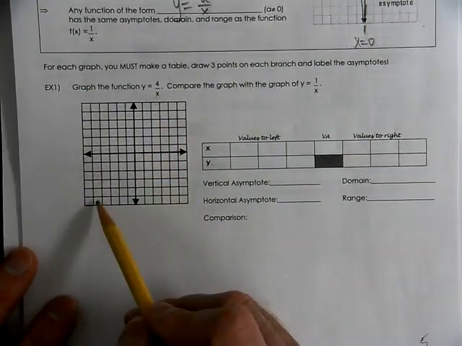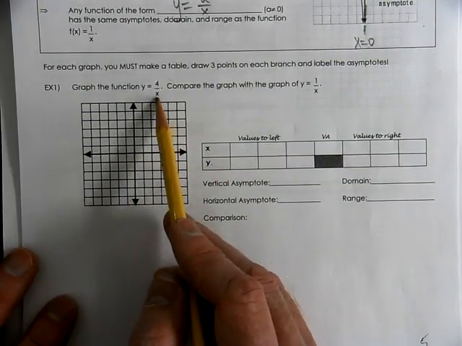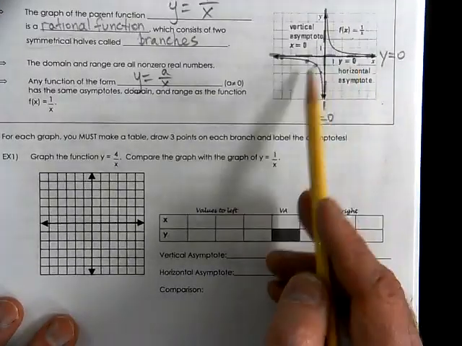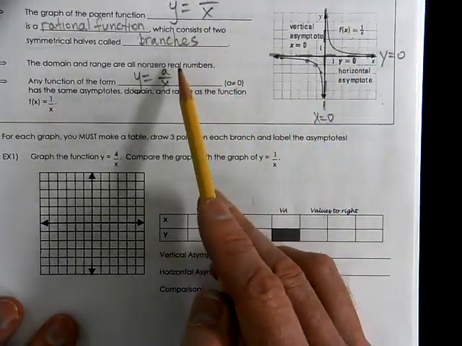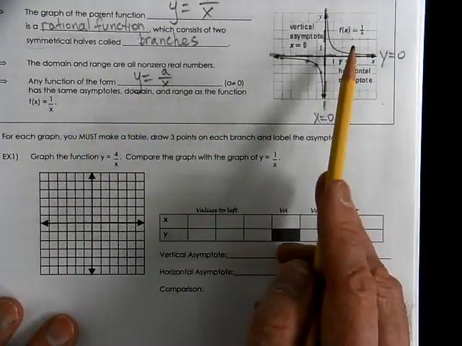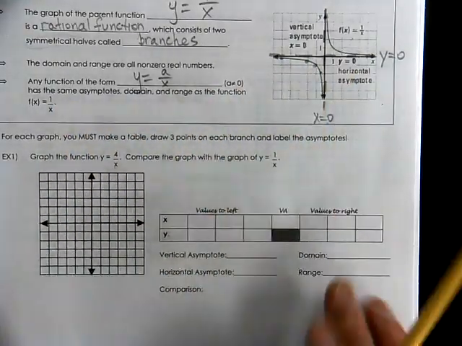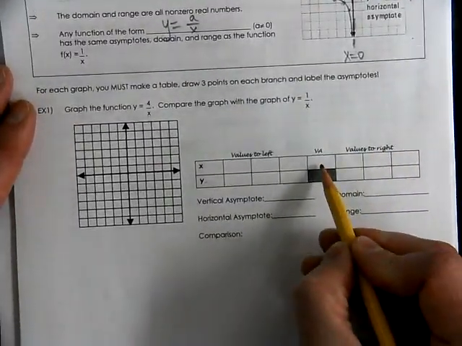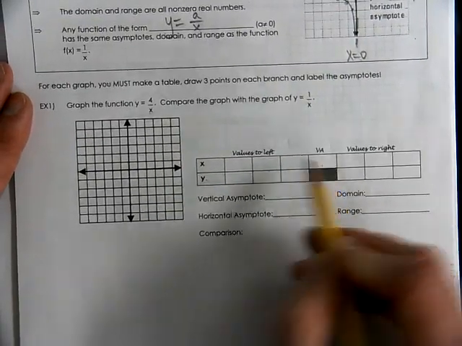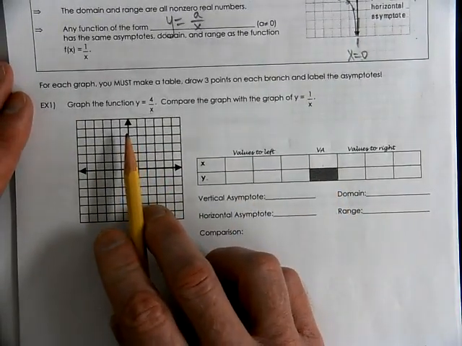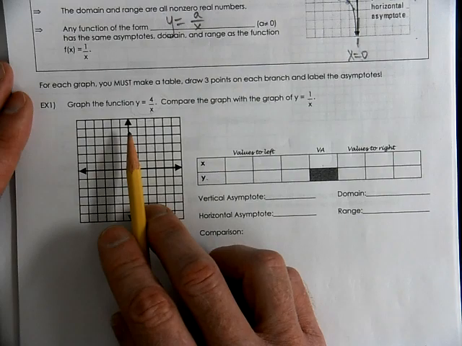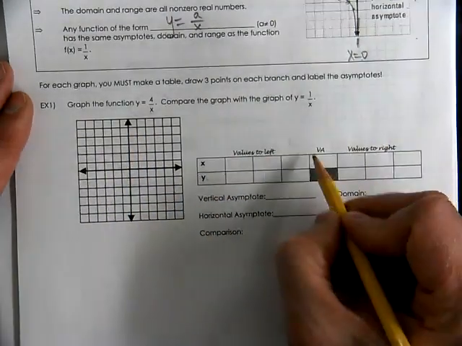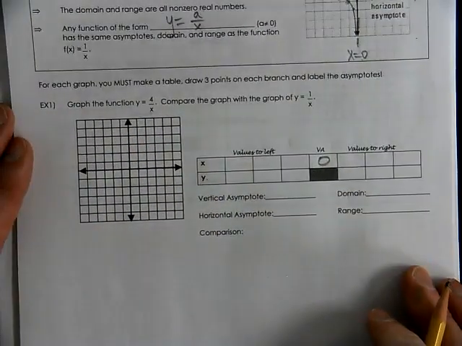Third and first quadrant is what I'm expecting, because 4 is a positive number, just like it was here when a was a positive number. What's my vertical asymptote? What am I not going to touch? X equals 0. That's my vertical asymptote.